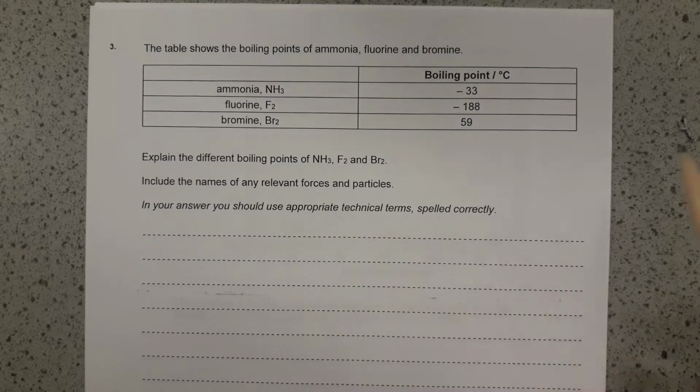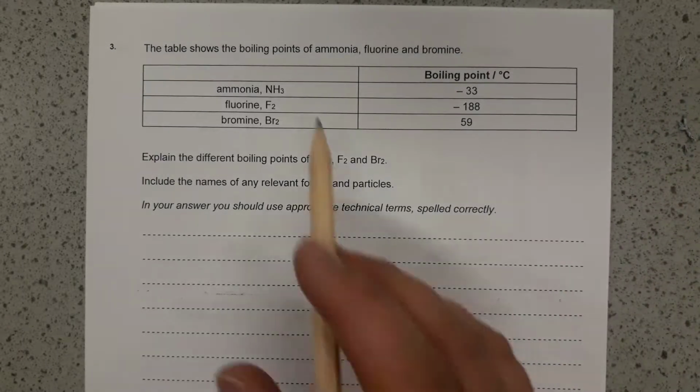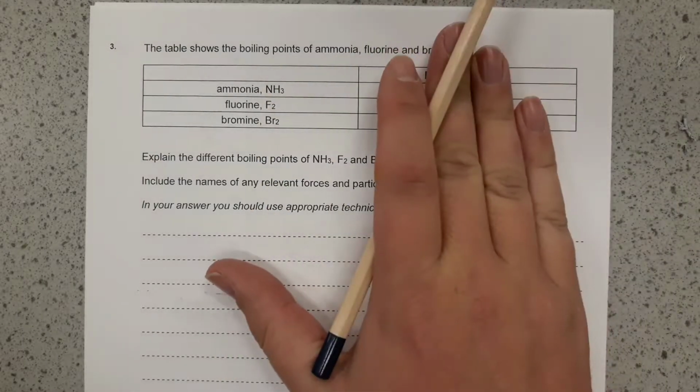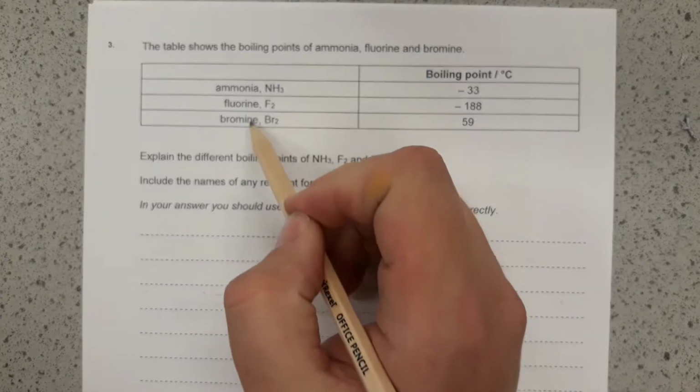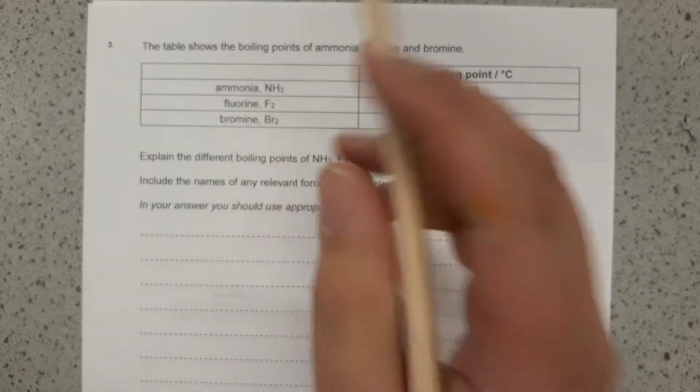There's a lot of information going on in this question, and historically these are the sorts of things, when it comes to structure and bonding, that first year students particularly find difficult to do. So let's break this question down first of all, and let's just ignore any of the information we've got here and focus on the three chemicals that are involved.